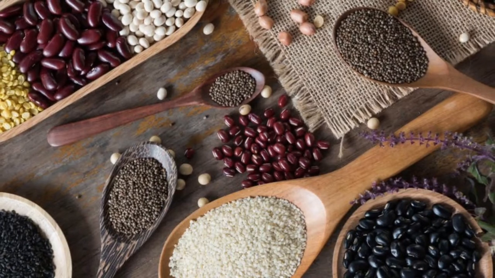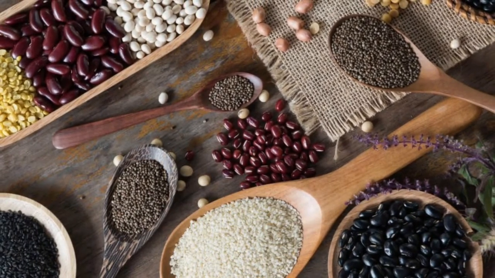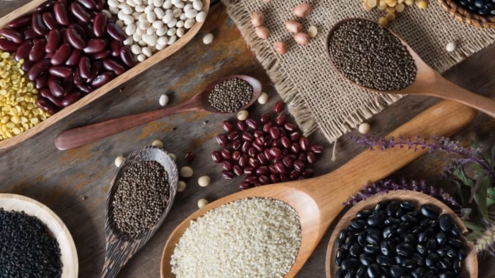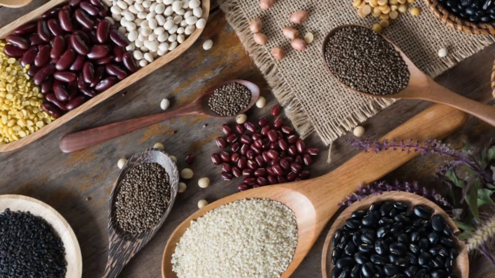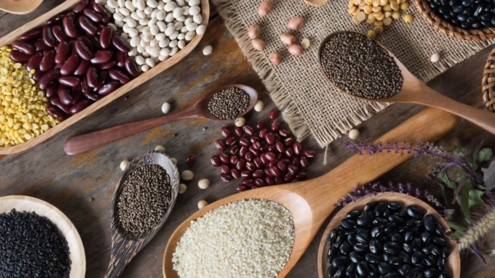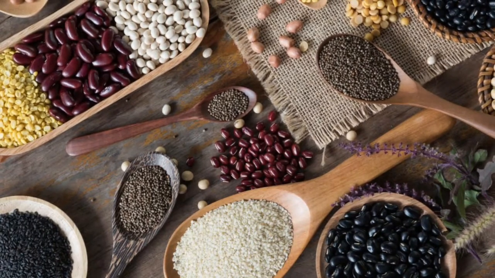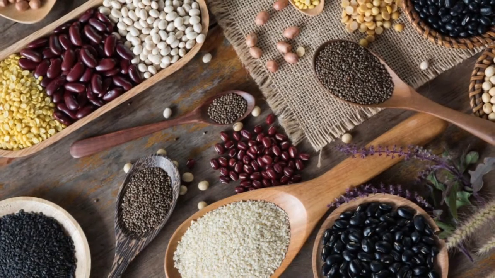Oil seeds. Groundnut, gingelly, castor, coconut, sunflower and mustard are some of the oil seeds that are grown in Tamil Nadu. Apart from the use in food preparation, it is used in industries as lubricant in the manufacture of varnish, soaps, candles, cosmetics and pharmaceuticals.